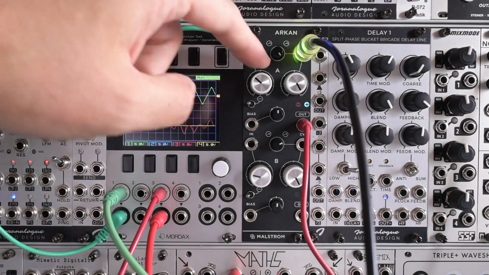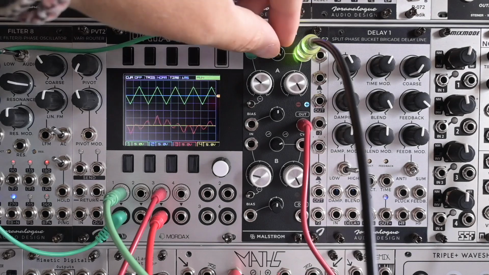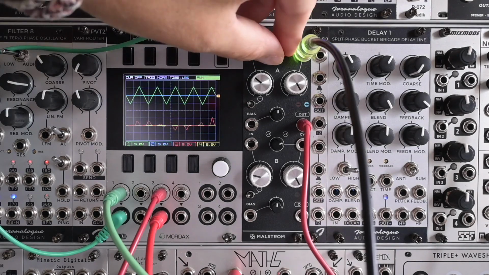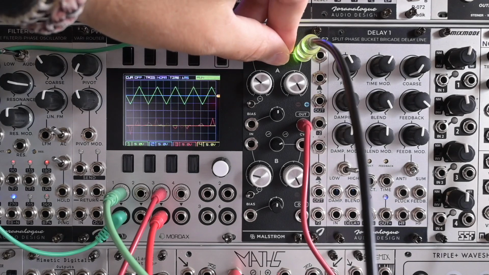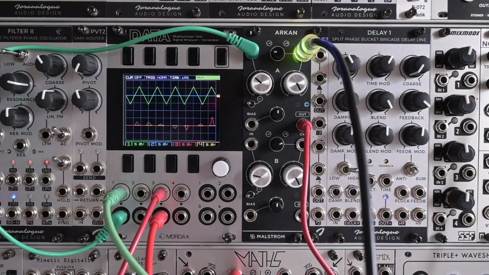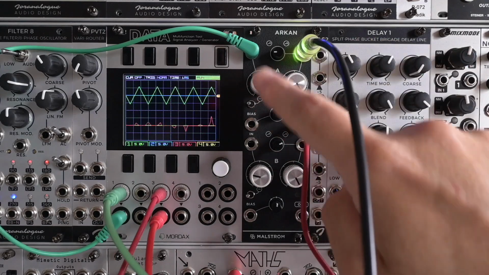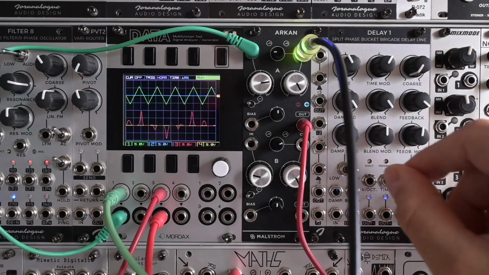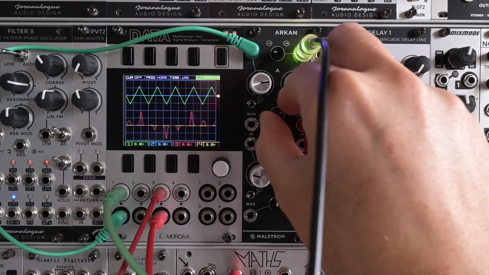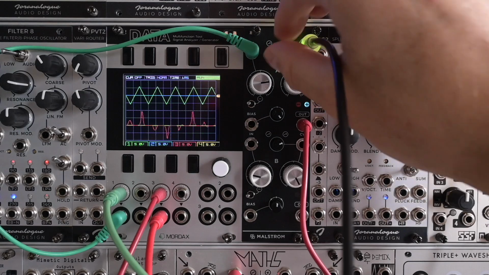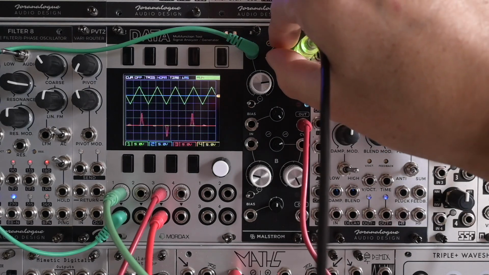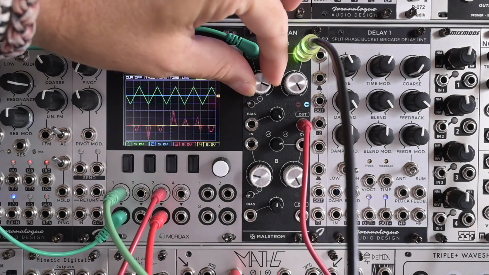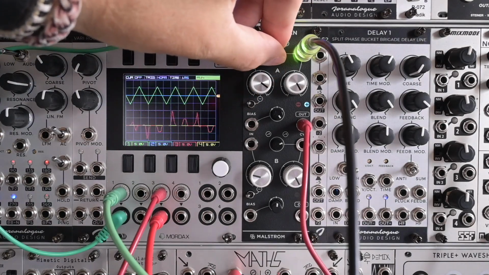Turning it to the right gives us a softer response. Turning it to the left gives us that spiky stuff. Don't forget, you can still amplify this signal. You can still offset the signal. And as you can hear, this gives us a lot of control over the shape of our sound.